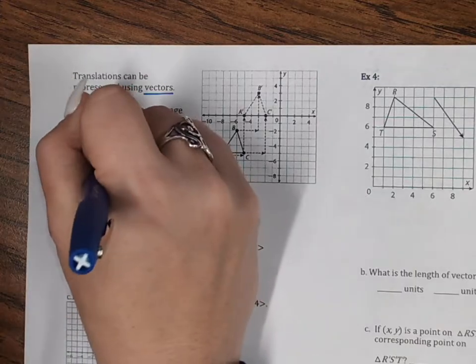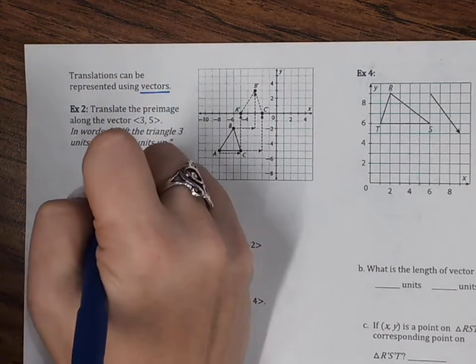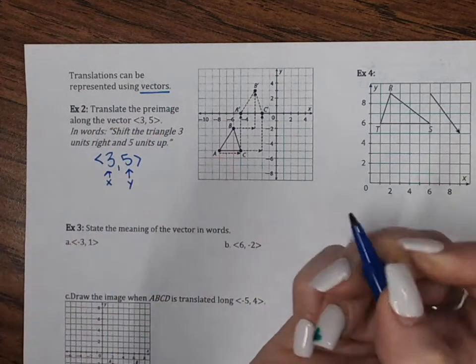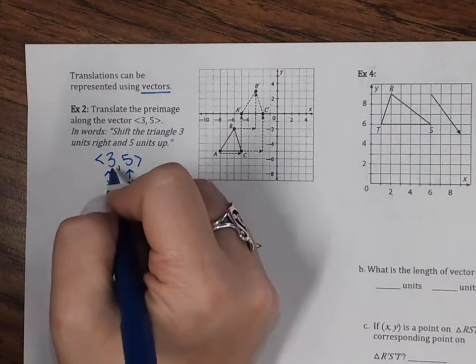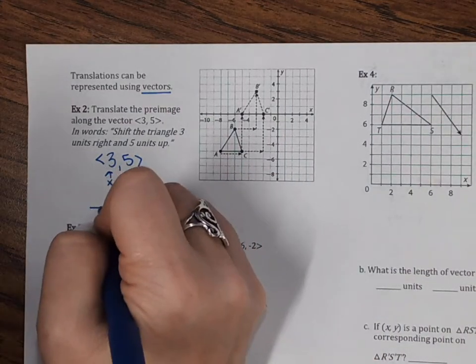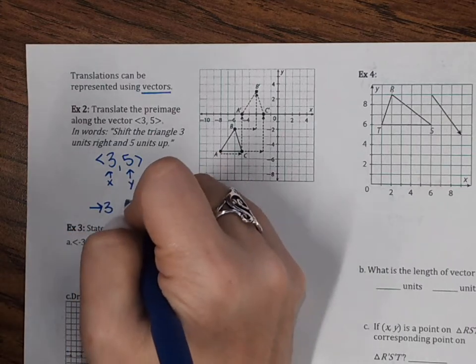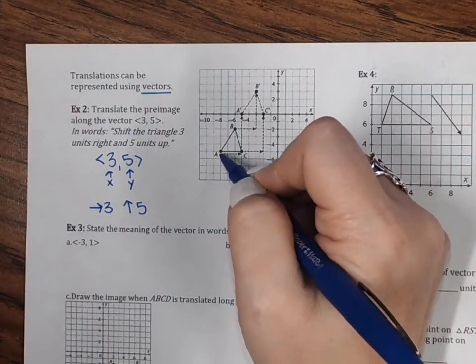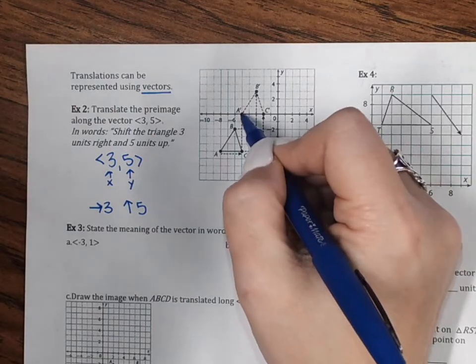So if it's written like this, this is representing our x's and this is representing the y's, or the change in those original coordinates. So since this is a positive, we're going to go that way 3, and this is a positive y, so that means we're going to go up 5. So we can go to any of our original points, slide over 3, and then up 5, and we would get our new point.